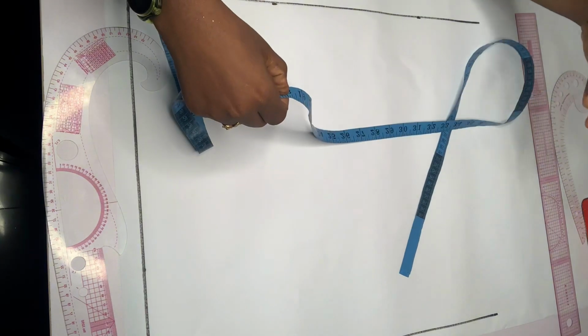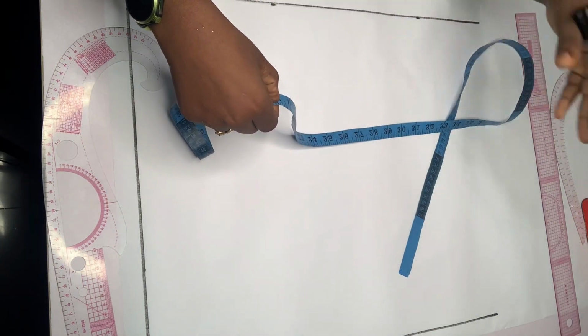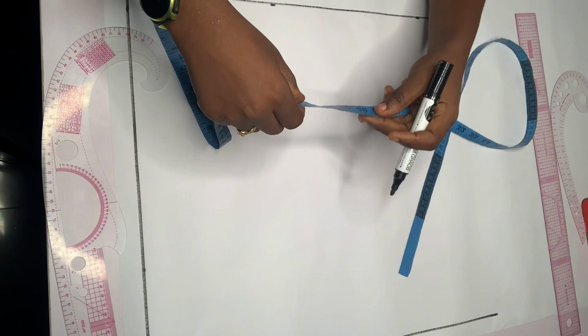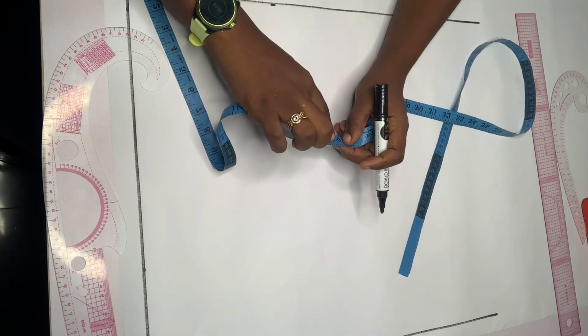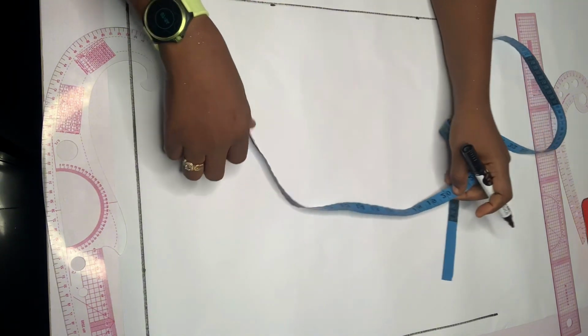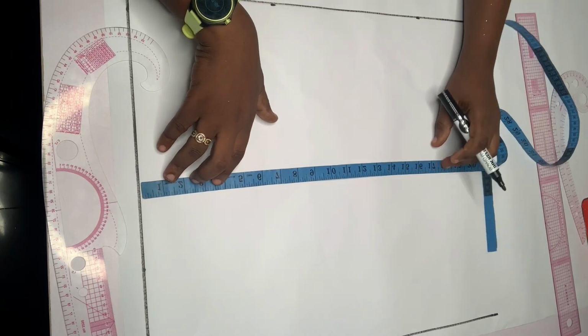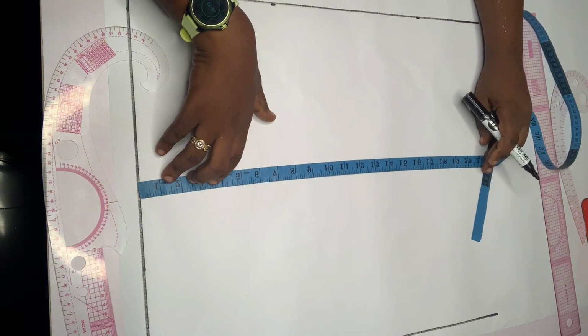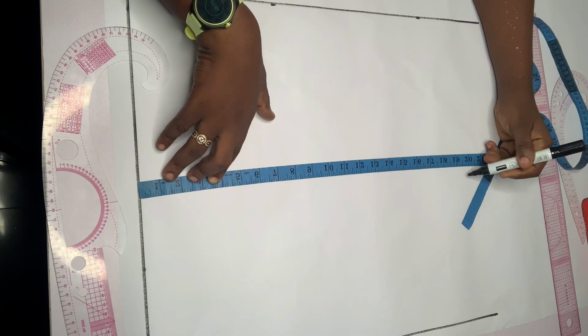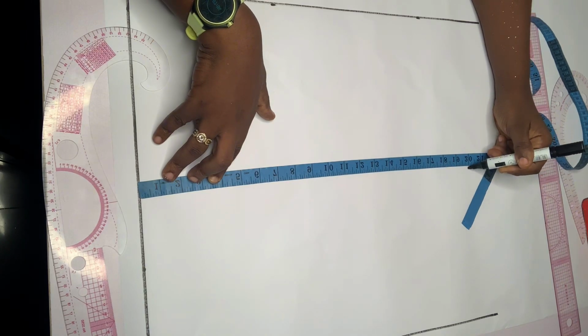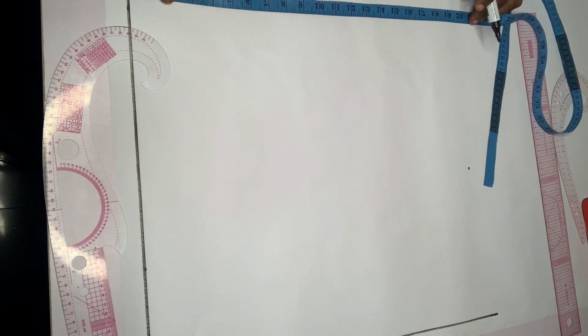There's something called ease on block, and the essence of the ease on the block is so that it will accommodate our darts. For any block, the ease on the block is 2 inches.